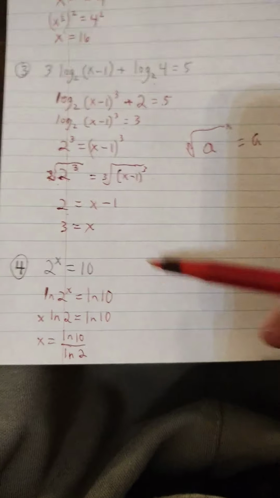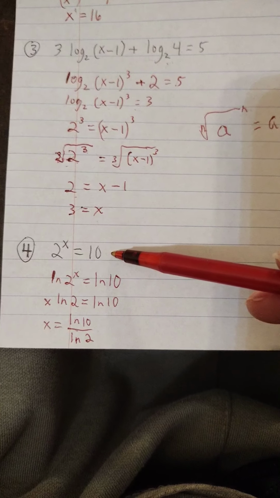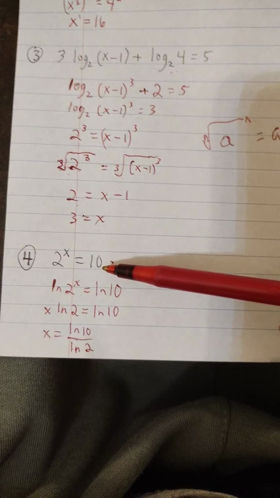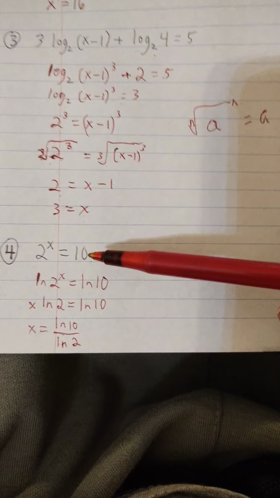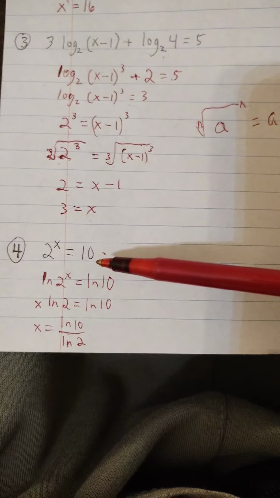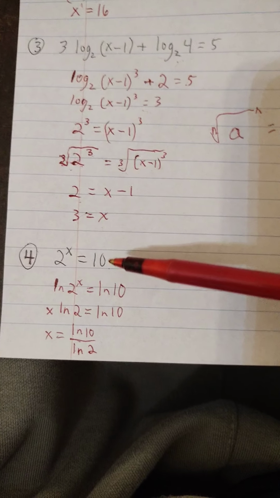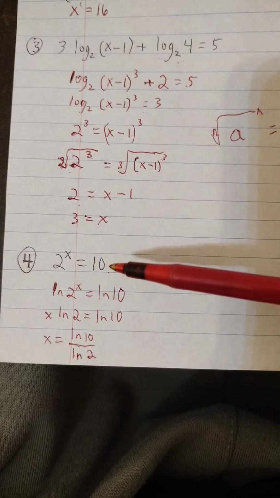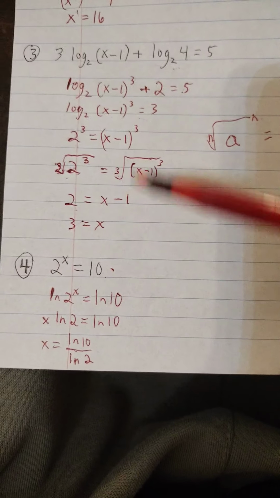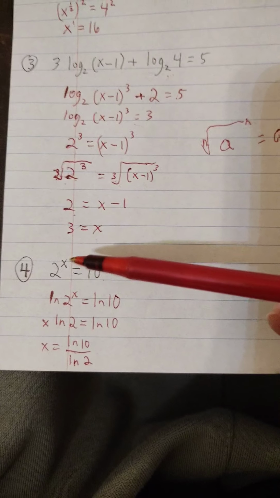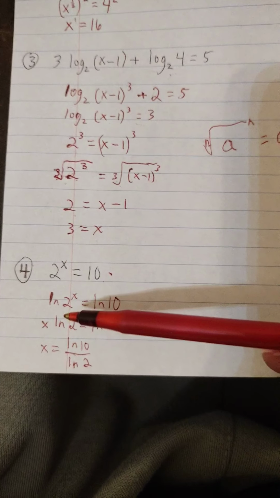Okay, and then finally, last problem. What is this going to be? 10 is not a power of 2. It's a multiple of 2, but not a power of 2. Like 2 cubed is 8. 2 to the 4th is 16. So I can't do it the nice, quick way like I did earlier. So we got to use logs for this one. Logs unlock the exponent. So let's use that property of logs.